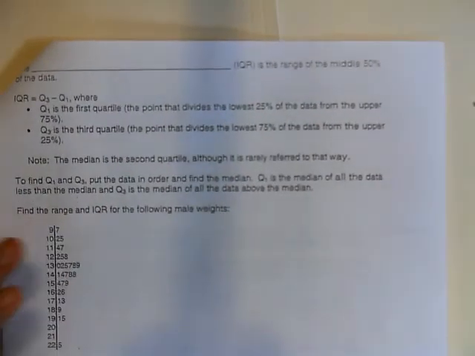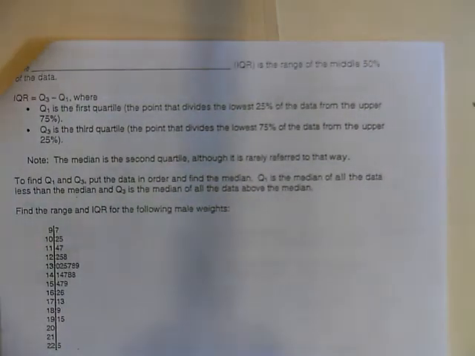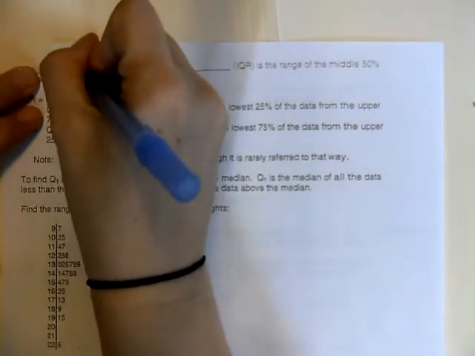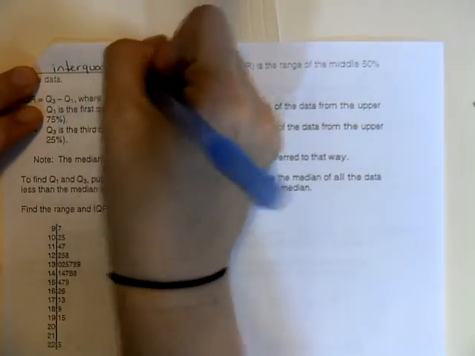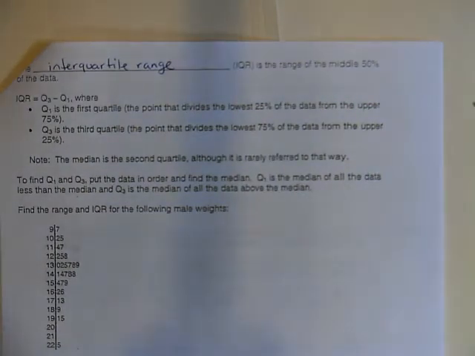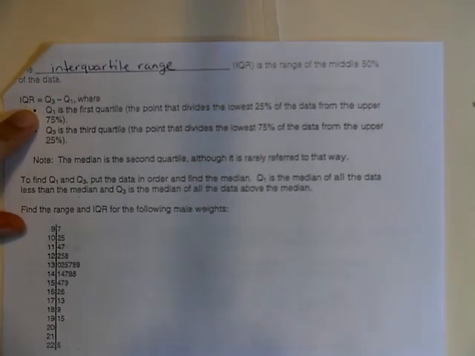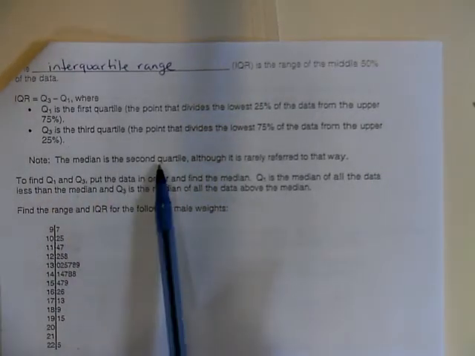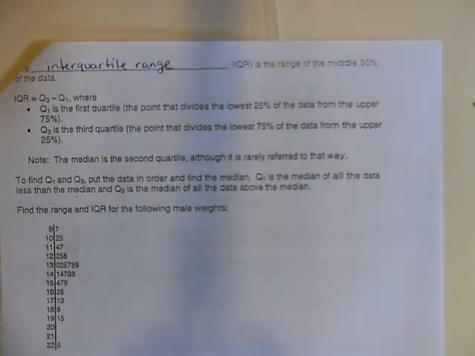So the other way to talk about spread, if you don't want to do standard deviation, especially since we're going to get to box plots tomorrow, is the interquartile range, or the IQR for short. It's the middle 50% of the data. So the IQR is Q3 minus Q1. Q1 is the first quartile, the point which divides the lowest 25% from the upper 75%. Q3 is the third quartile, the point that divides the lowest 75% from the upper 25%. The median is always your second quartile, although it's very rarely referred to that way.